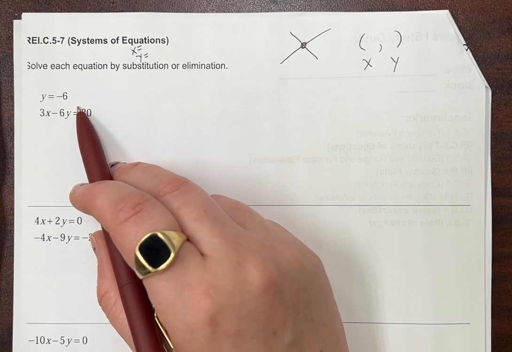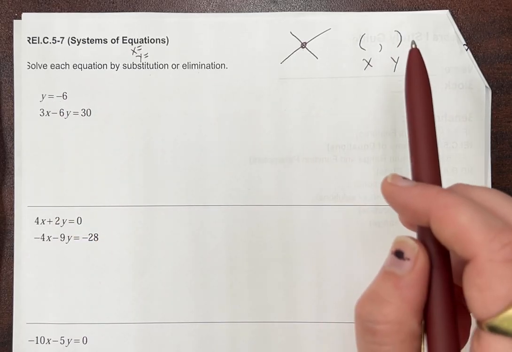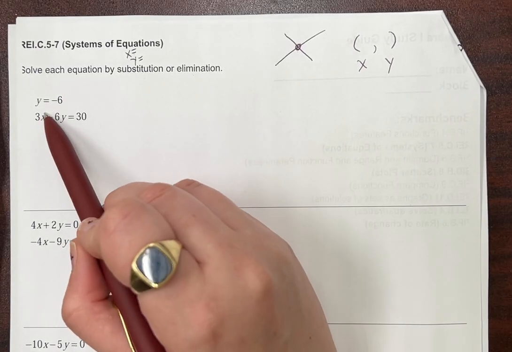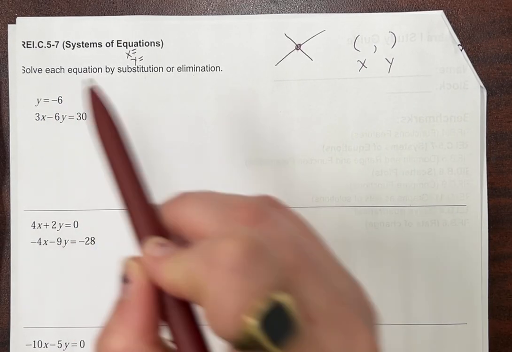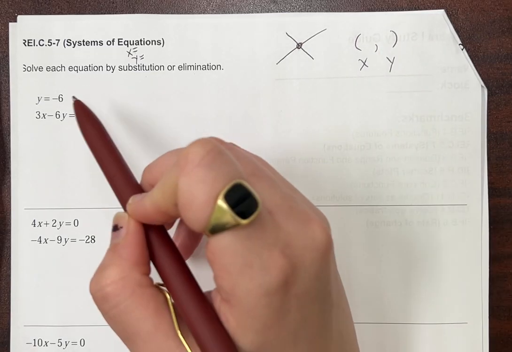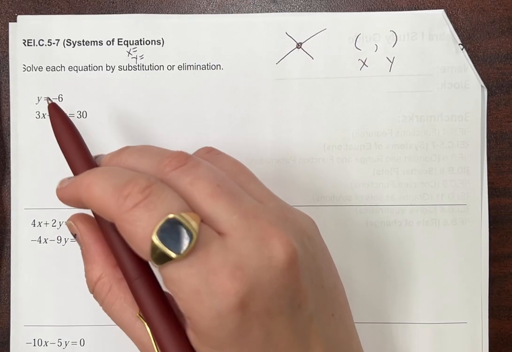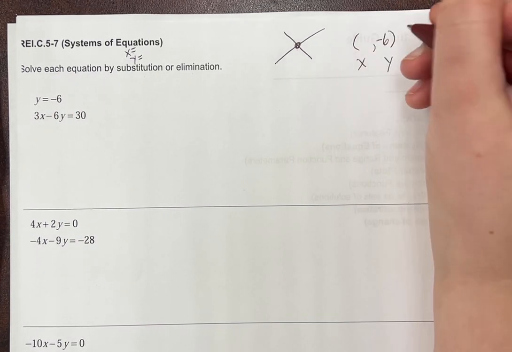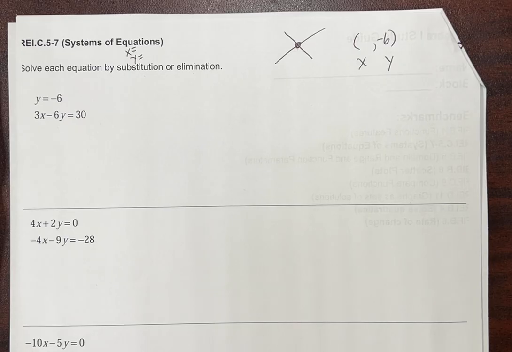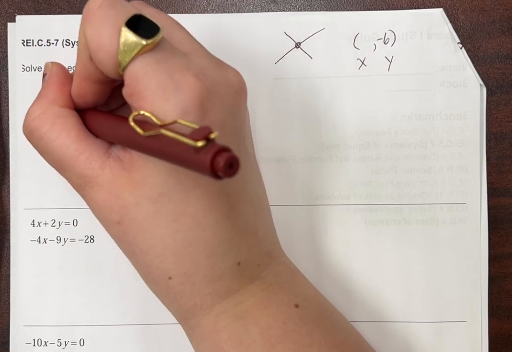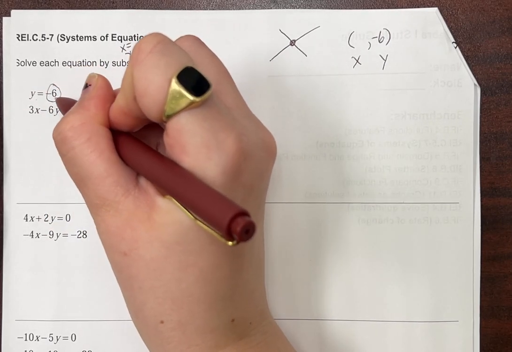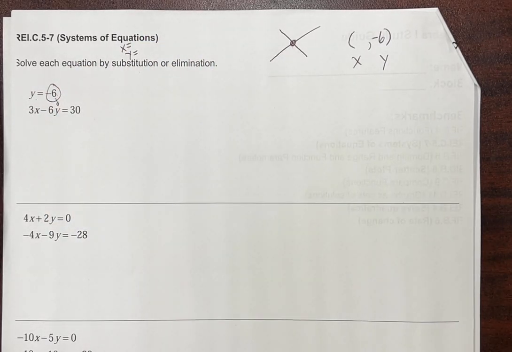Here, we're using substitution. Now, remember, for our point, the x and y should just be a number. So if you see like y equals negative 6x, don't put negative 6x for your y, you're just gonna plug it into this. But for right now, thankfully, the y equals is just a number, so that's already half our answer already. So what we're going to do is we're gonna take our y, which is negative 6 in this case, and we're gonna substitute or plug it in. We're gonna plug it into the y for our second equation to solve for x.